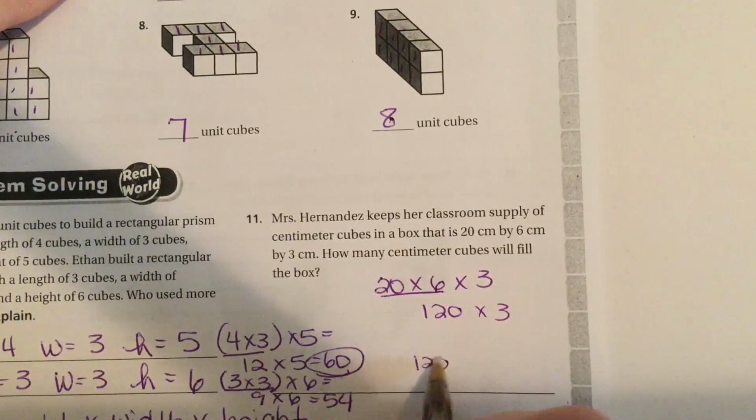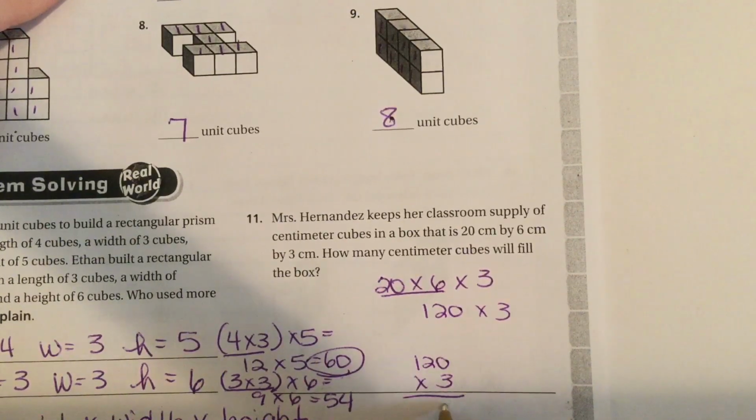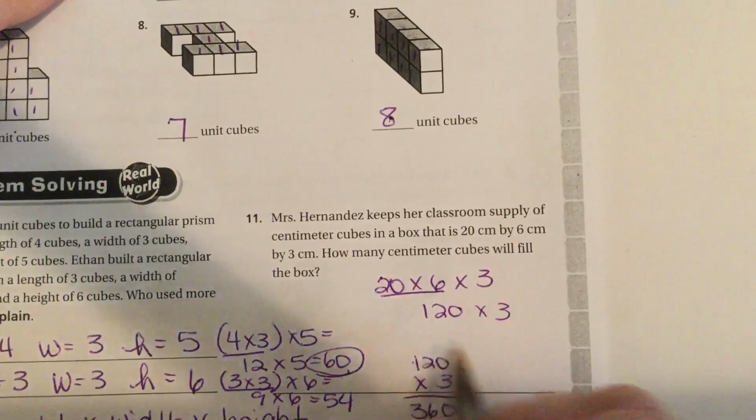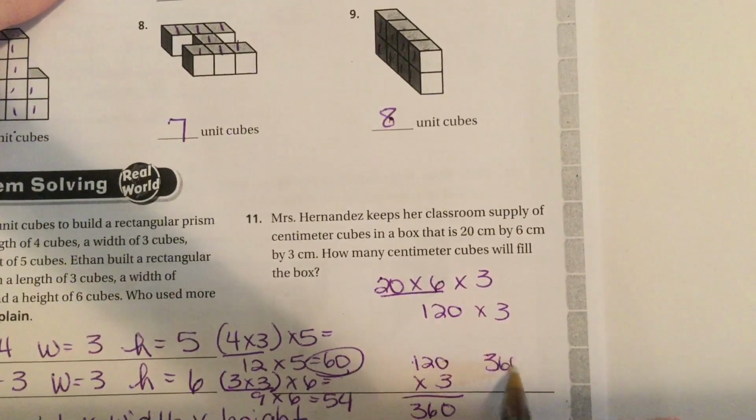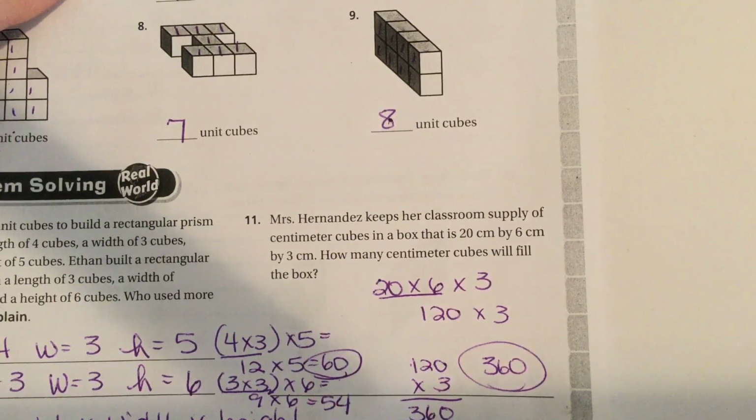So 120. 3 times 0 is 0. 3 times 2 is 6. 3 times 1 is 3. So that's 360 centimeters cubed. So there are 360 centimeter cubes that will fill the box.